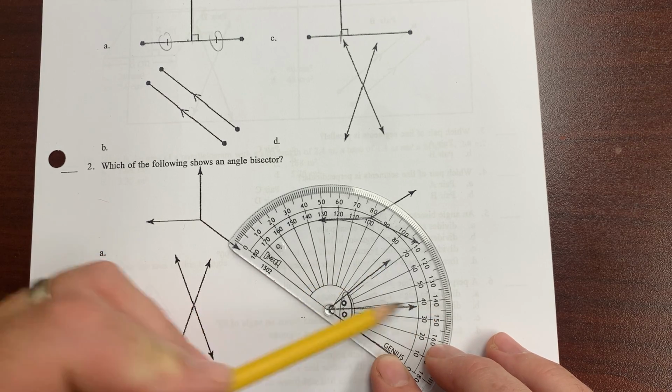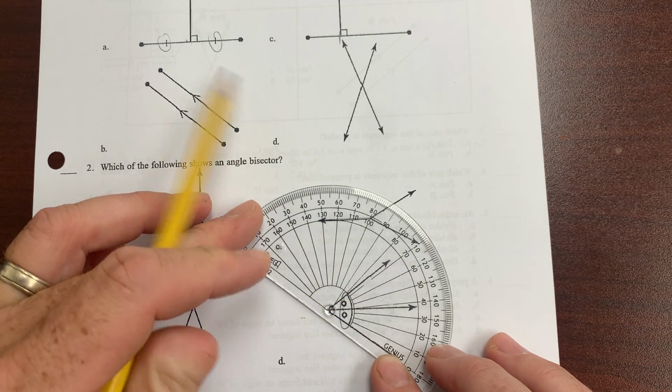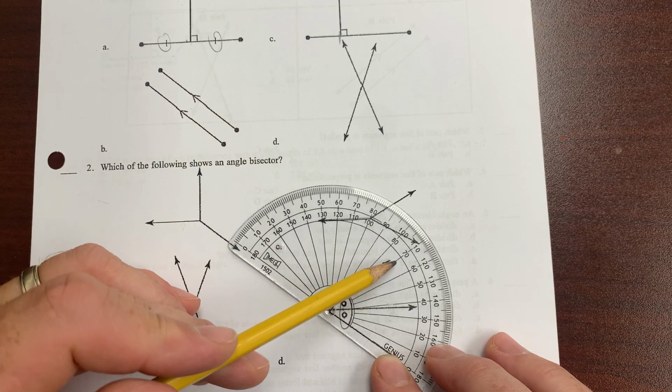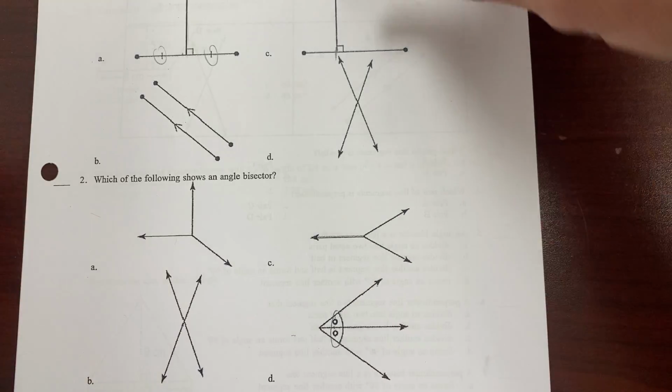Okay, so here we are at 72 and about a 38, so we're right. 72, yeah, somewhere in there. Okay, so that one is D.